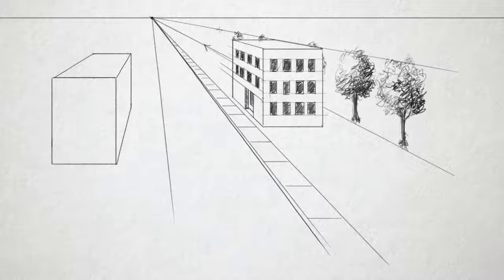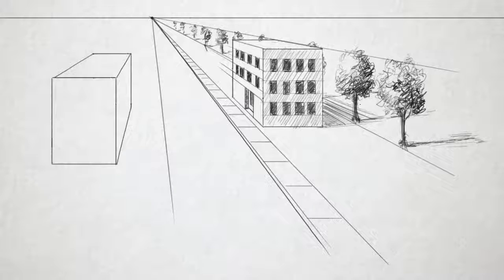Now, we've drawn this sidewalk that goes all the way back into space, and we're also making an assumption that these are the same type of tree and they were all planted on the same day, equal distant from each other. Seldom will that ever happen in reality. But it does illustrate how one-point perspective can be used to create the illusion of space on a flat surface. We'll add a bit of shadow here just to define a light source.